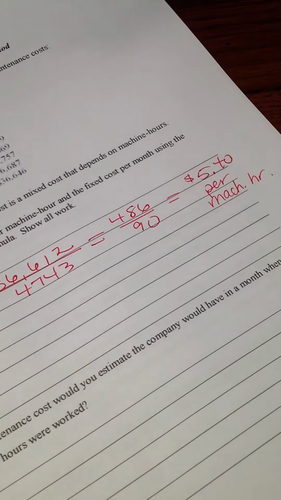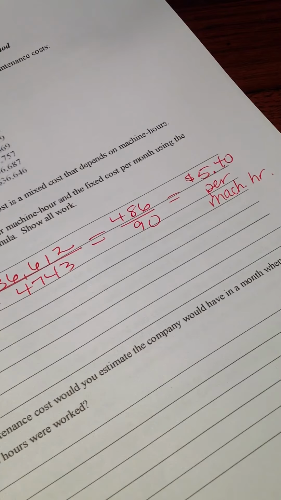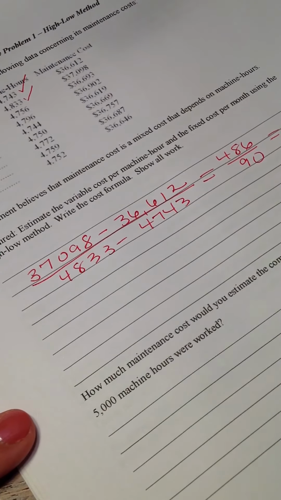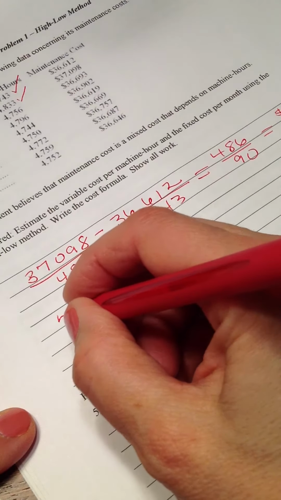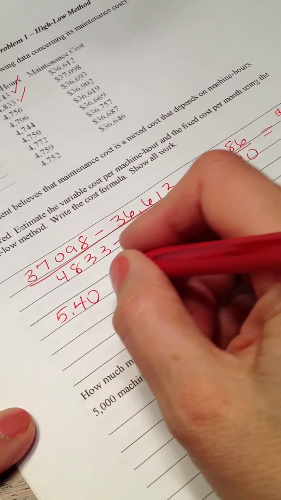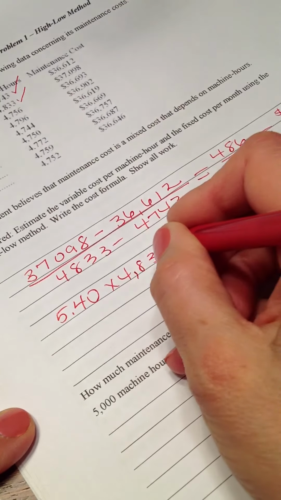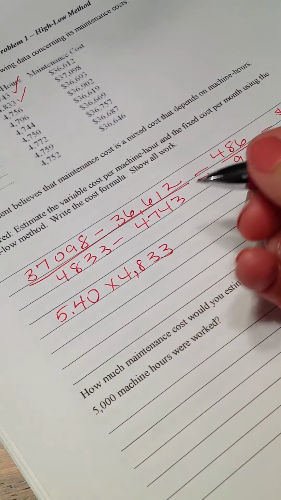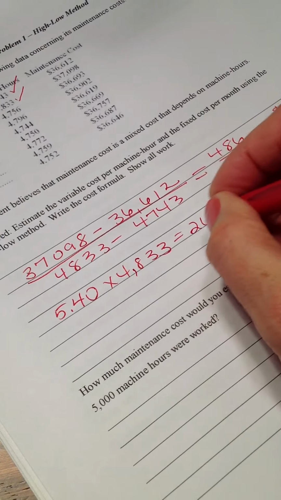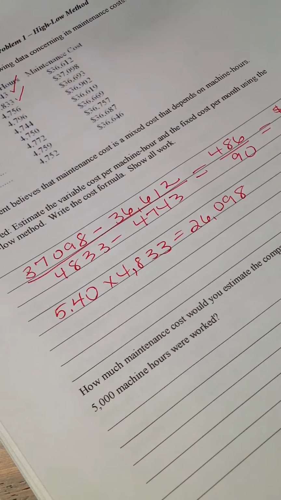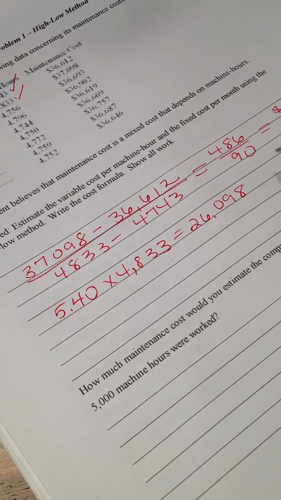So the $5.40 per machine hour is our variable cost. Remember, next thing we're going to do is plug that back in to the high and the low to find our fixed cost. We take our $5.40, multiply it by 4833, and that gives us 26,098. That's the total variable cost at high.